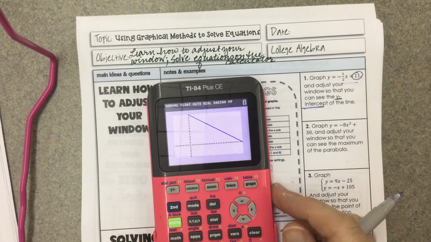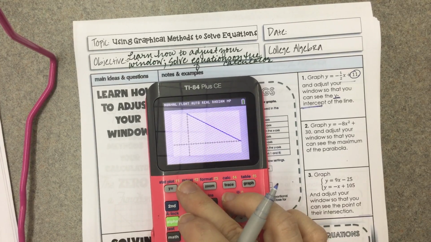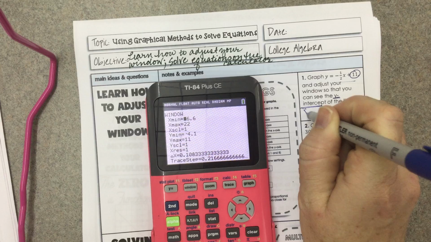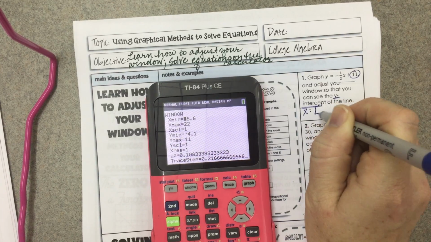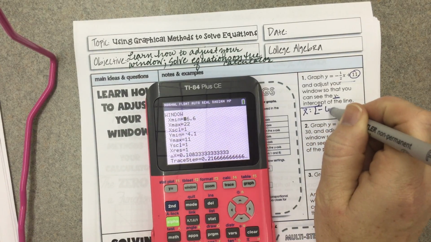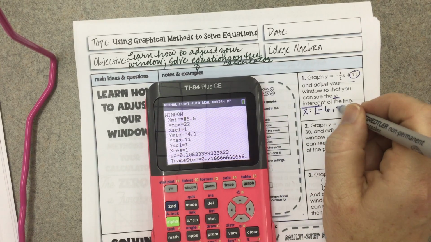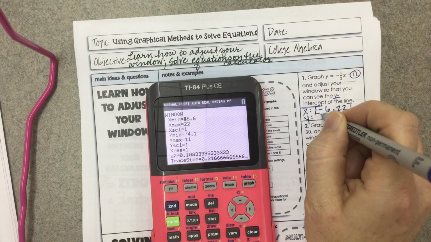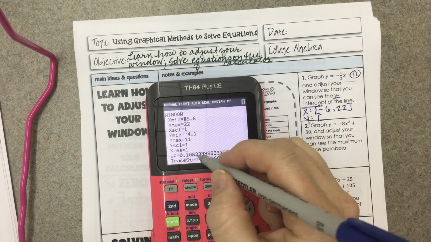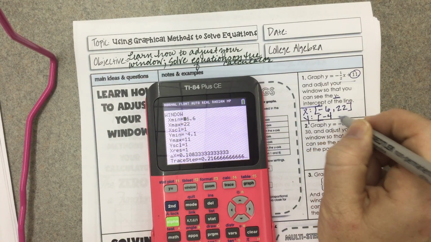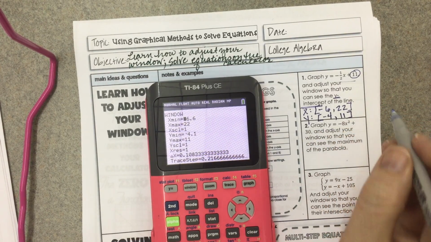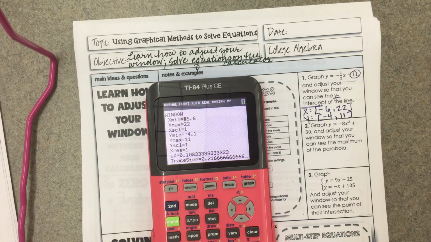Okay, so let's record what our window setting is. For x, I graphed it at negative 6 to 22 so that I could see the x-intercept, and then for my y window, negative 4, it's okay to just round off, to 11 so that I could see my y-intercept.